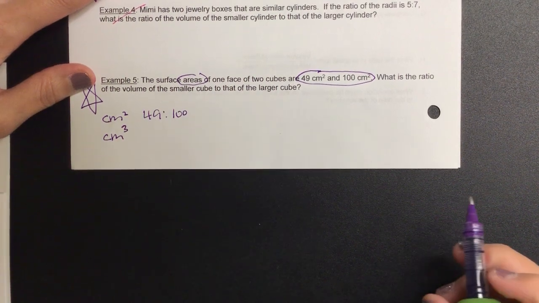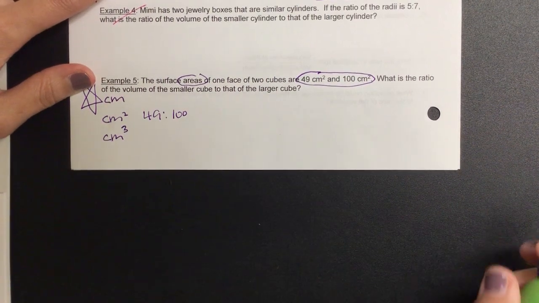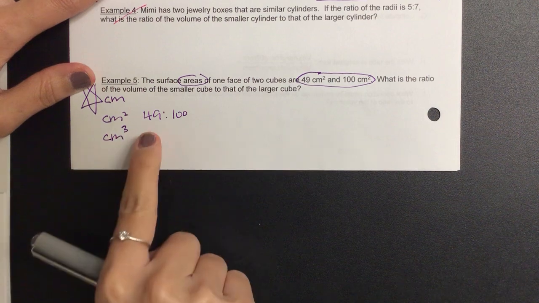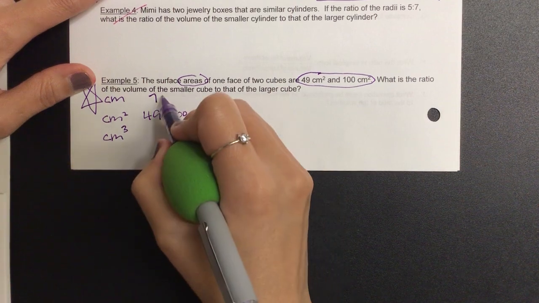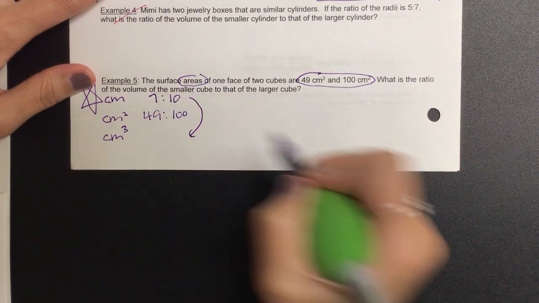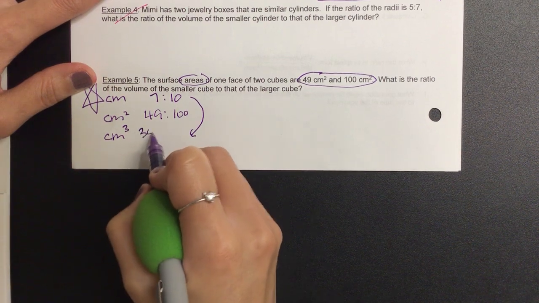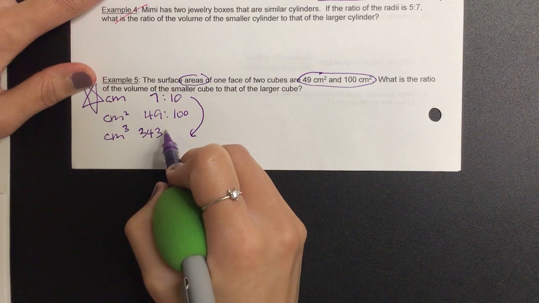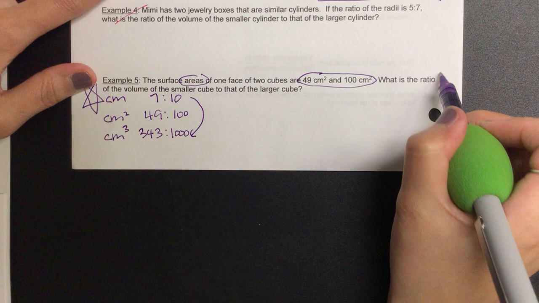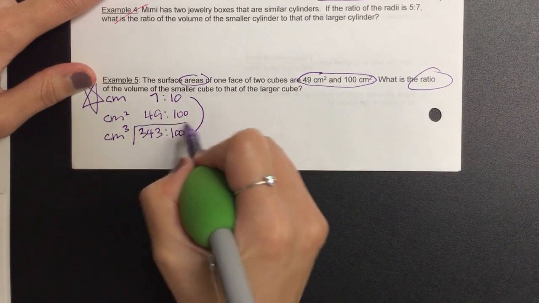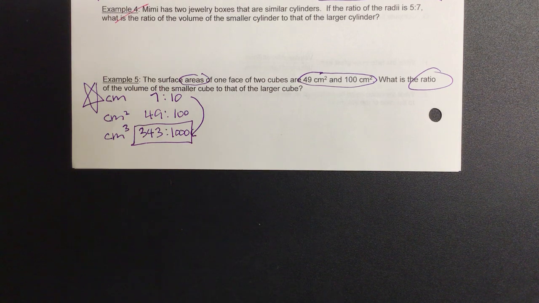Now going from squared to cubed is not easy. But going backwards to centimeters and then cubing it might be easier. So what is radical 49? 7. And radical 100? 10. Now I can cube them. Didn't we already cube 7 a while ago? 343. What about 10 cubed? 1,000. And it says, what is the ratio? And we found the ratio. Done. That's it. Next page.